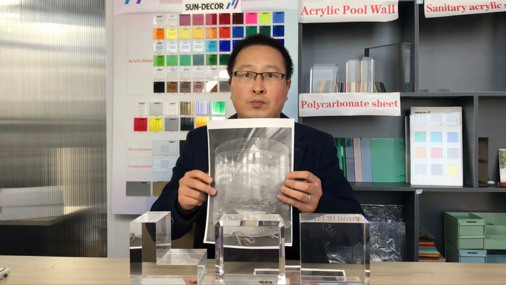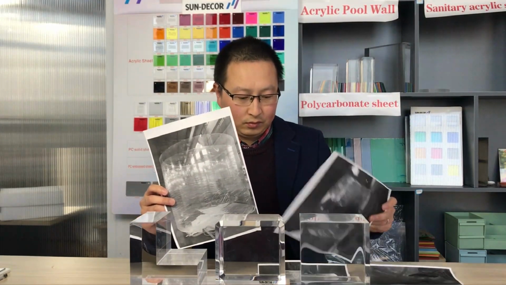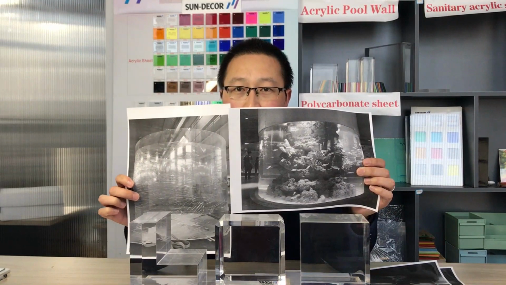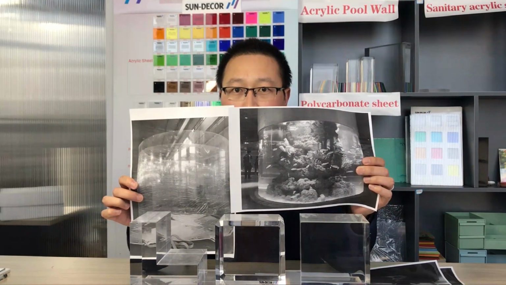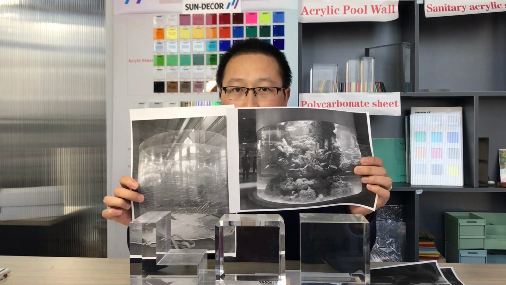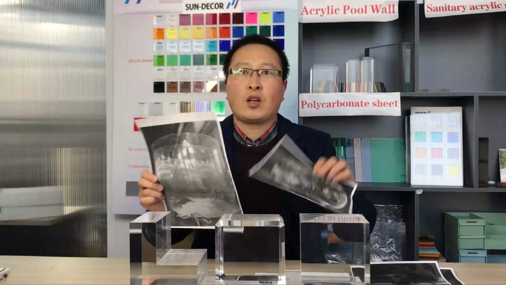I can also show you some photos. You can see from the photos that this is one of our most popular products. We call it cylinder acrylic aquariums.